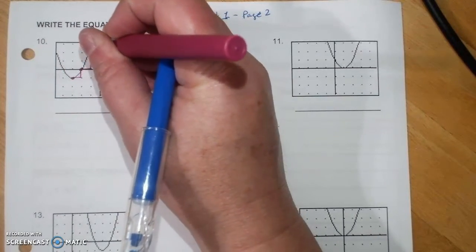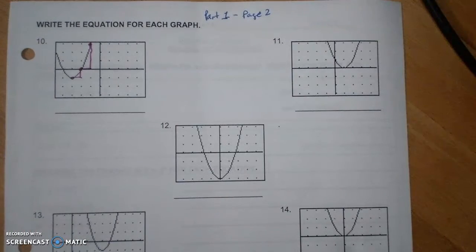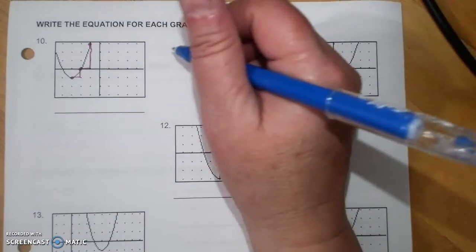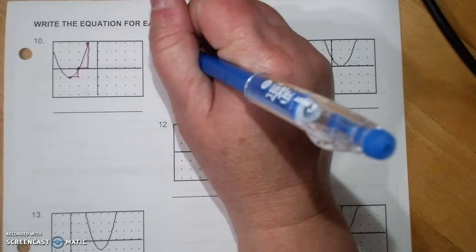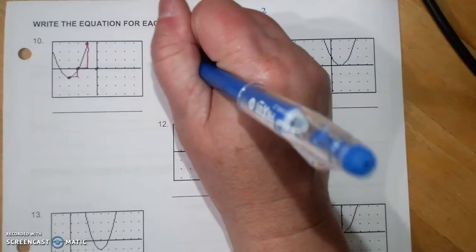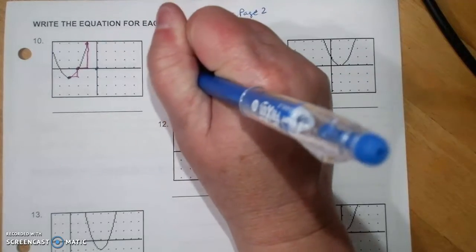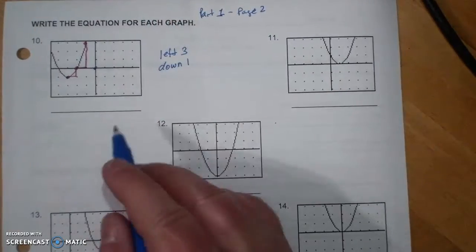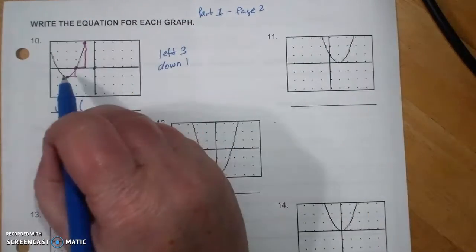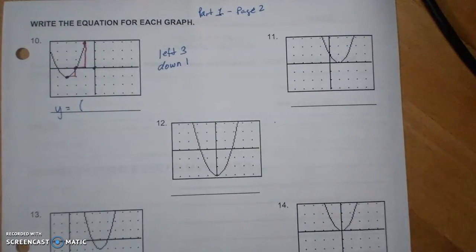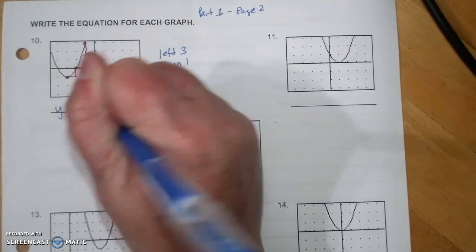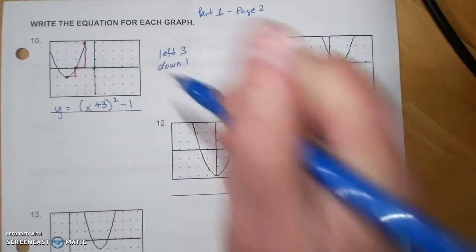Over 1, up 3, it hit. So it did not widen. It just translated instead of transformed or dilated. So I'm going to go from here to here, which is left 3, down 1. I'm now going to have to put that in the quadratic. Y equals, it is a smile, opening upwards, and that is x plus 3 to go left and minus 1 to go down.